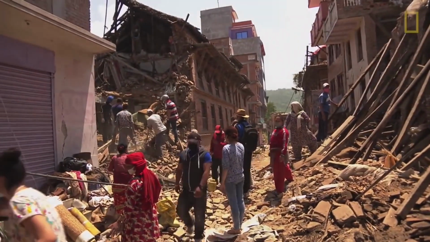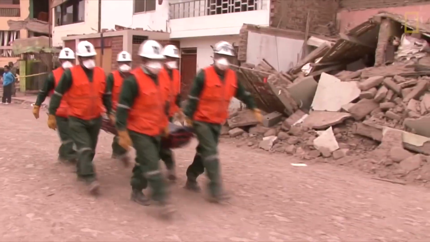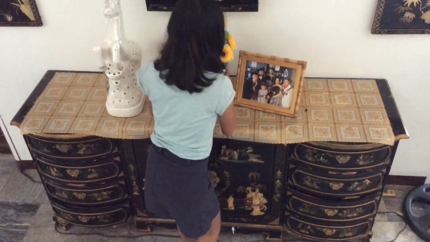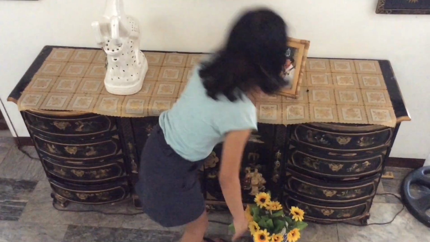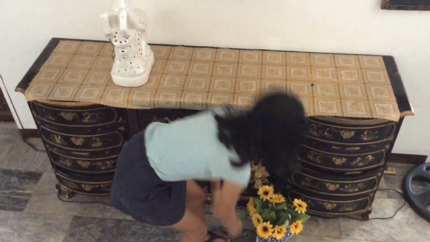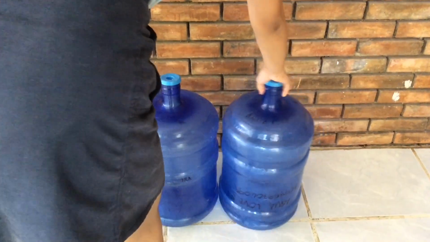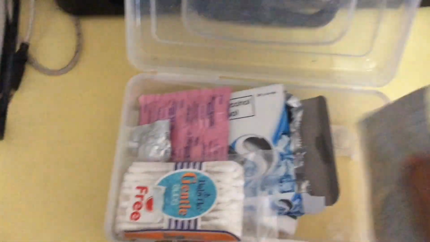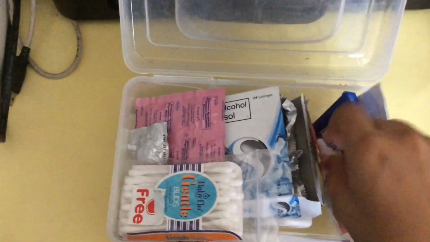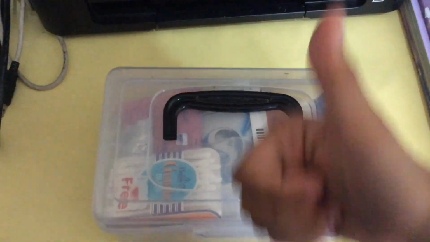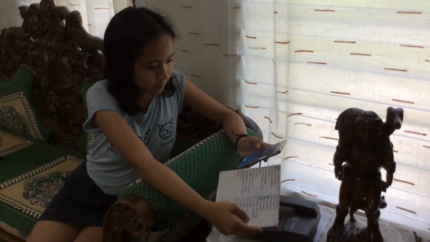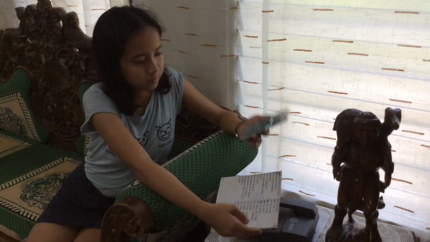If your area is at risk of being affected by earthquakes, here are some things to do. Number 1, secure items that could fall or move and cause injuries or damage, like bookshelves, mirrors, light fixtures, television, computers, and etc. Number 2, store critical supplies like water, medication, and important documents. Number 3, plan how you will communicate with your family members by devising a family emergency communication plan.